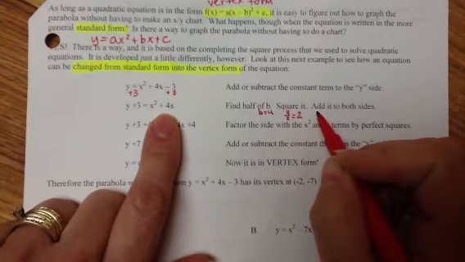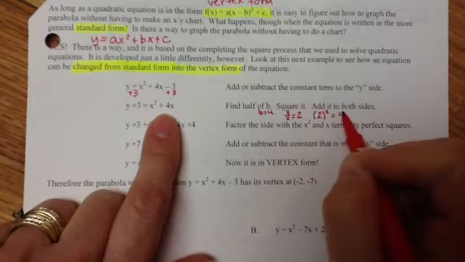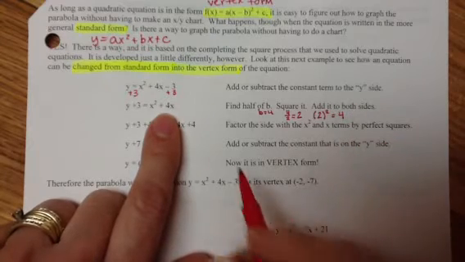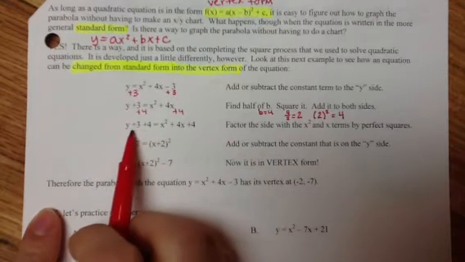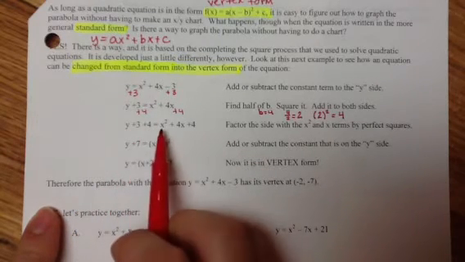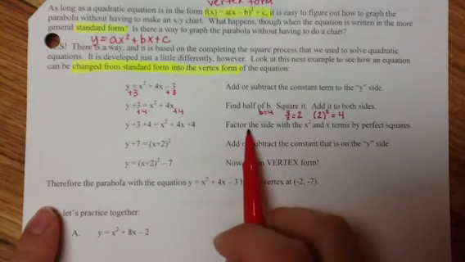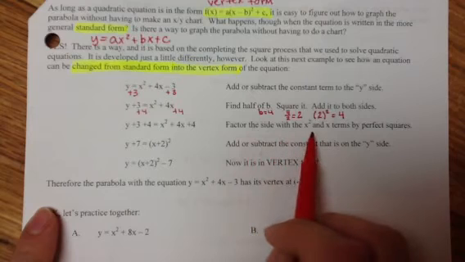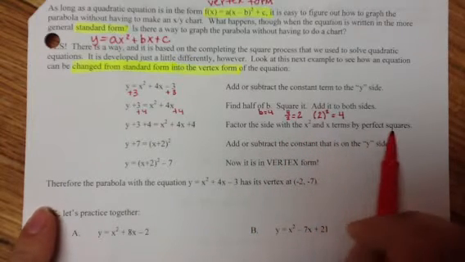Just like we did when we were solving equations by completing the square, we still square that value, which is 4, and add to both sides. So we're going to add 4. So we get y plus 3 plus 4, which is y plus 7, equals x squared plus 4x plus 4. Then we're going to factor the side with the x squared and the x term by using perfect squares.